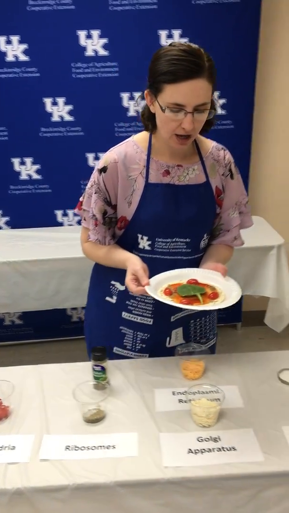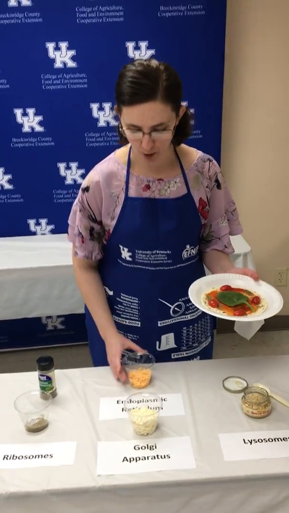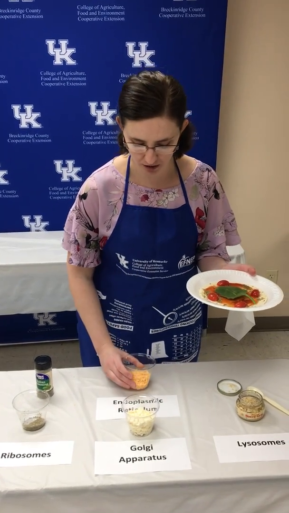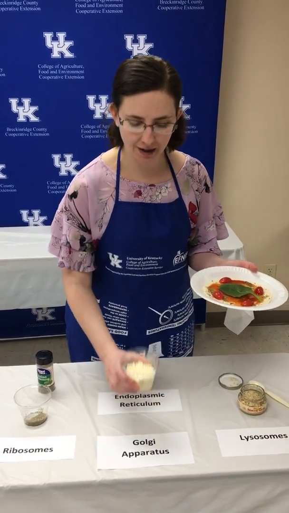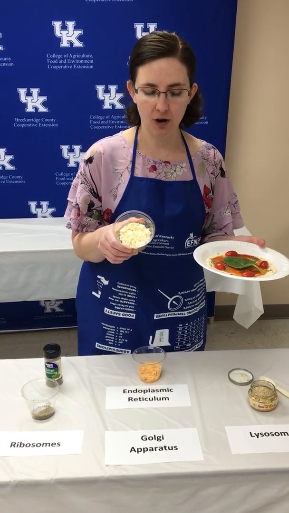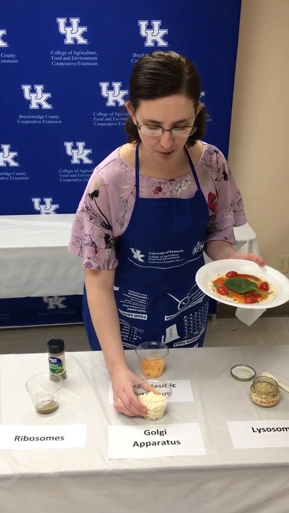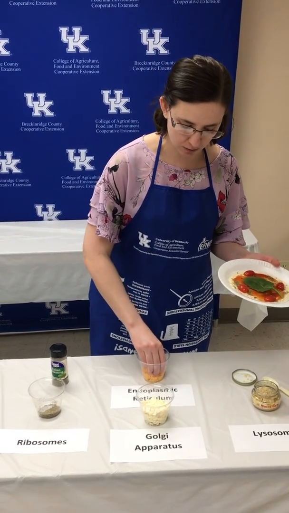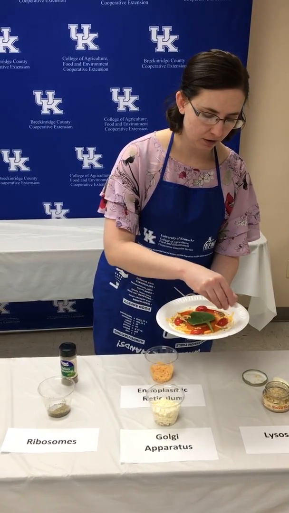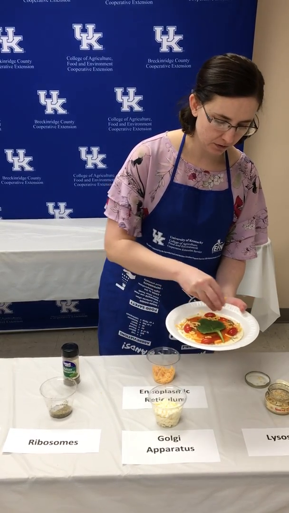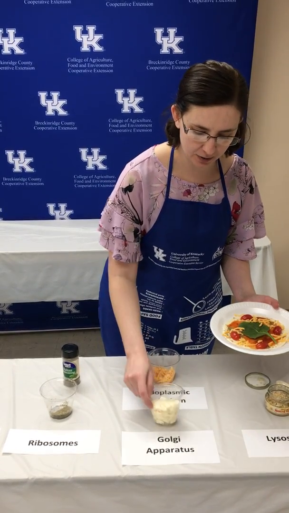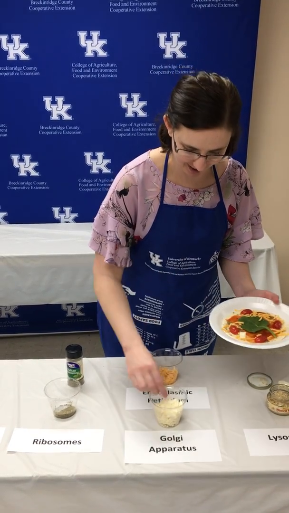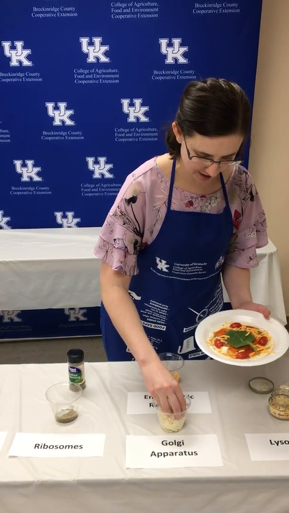Okay. And then next we need our transport system that's going to not only move things within the cell like our endoplasmic reticulum does, but also package and move things out of the cell, which our Golgi apparatus does. So we're going to represent those with two different kinds of cheeses. So I have some sharp cheddar, and I have some yummy feta, which to me kind of looks like a package anyway, so we're going to add a few of those.